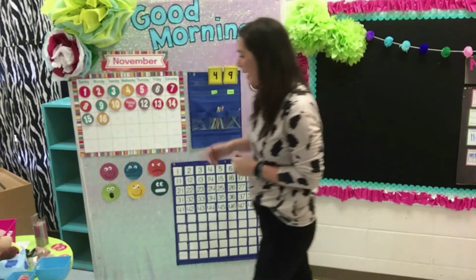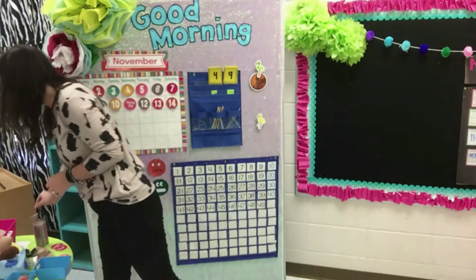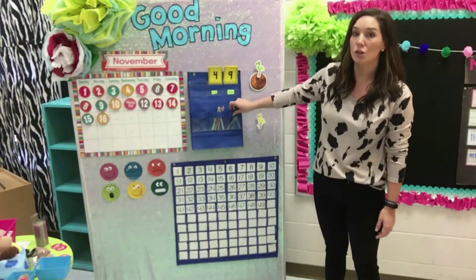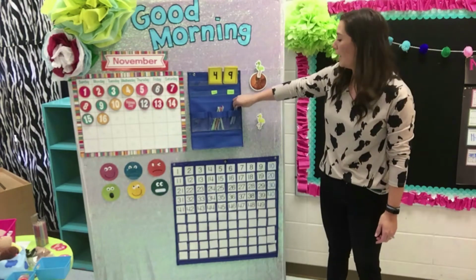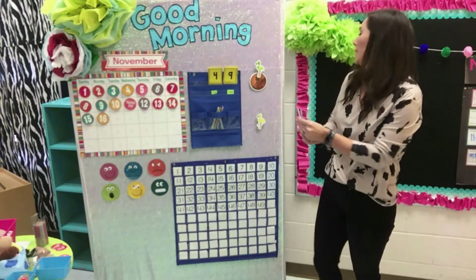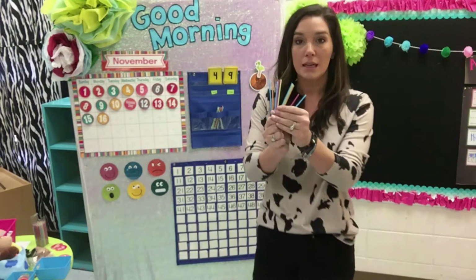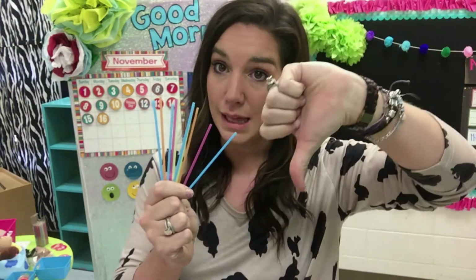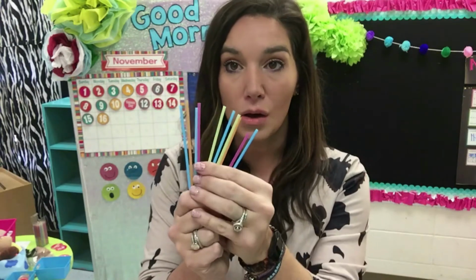So to do that, I'm going to add another straw over into my ones column. Now I cannot have 10 straws in my ones column. I know I have to group those together, and I know we're getting kind of close. So let's count our ones. Estimate. Do you think it's going to be 10, or do you think it's going to be less than 10? Show me at home.